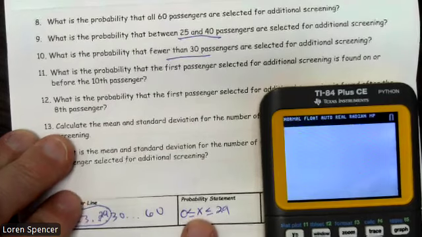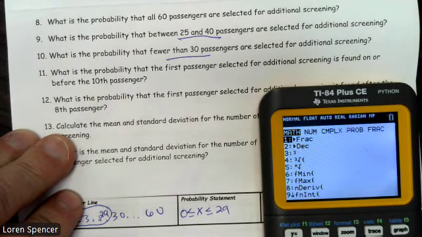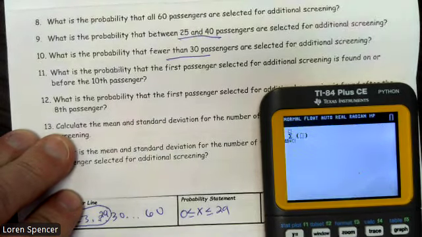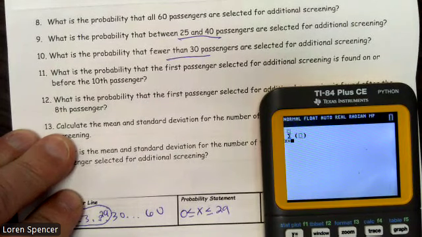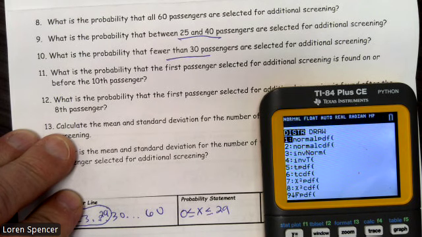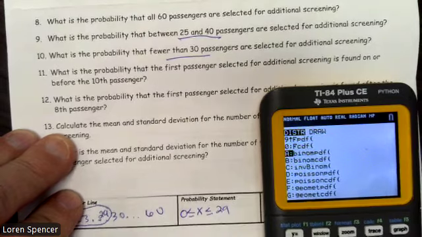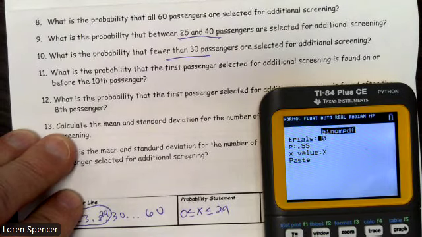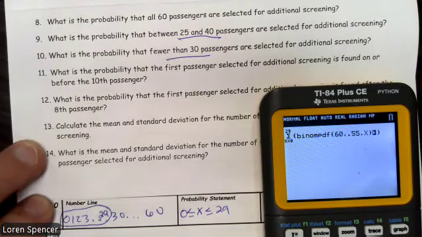So we have multiple values, so it's going to be a summation one. So math, summation, X is 0 to 29. Second vars, binomial PDF, trials is 60, 0.55, X, everything's good there.